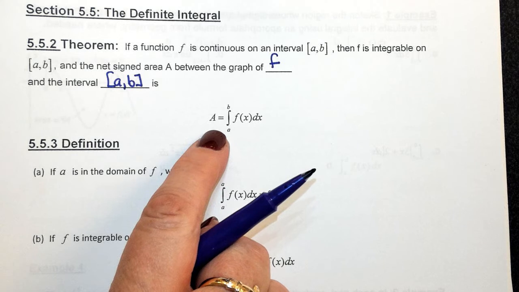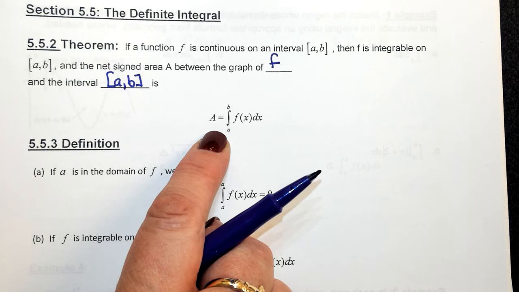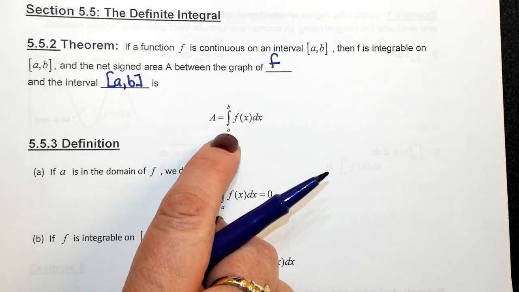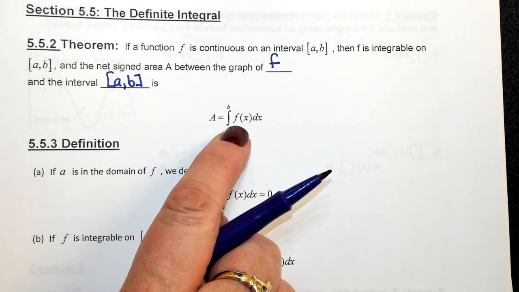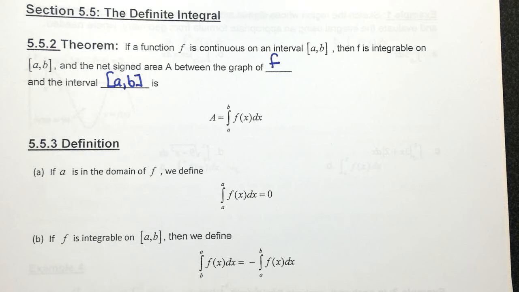So like I said, remember, when we do our integration, we are talking about the area under the curve between your function and the x-axis. So again, the lower bound is a, your upper bound is b, and we're going to integrate f of x. All right, so you're going to be looking at these lower bounds and upper bounds now.